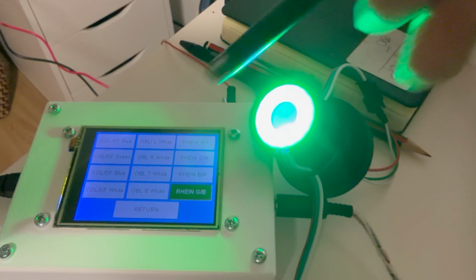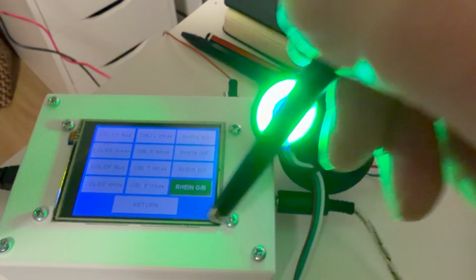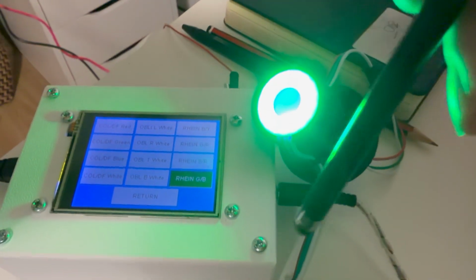Now, this is it off the microscope. The next video I will make is of it on the microscope and the effects it has on some simple object like some salt crystals.